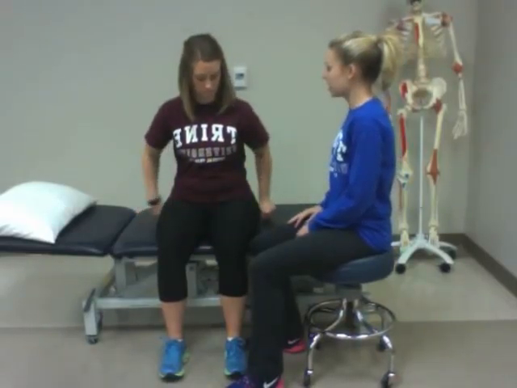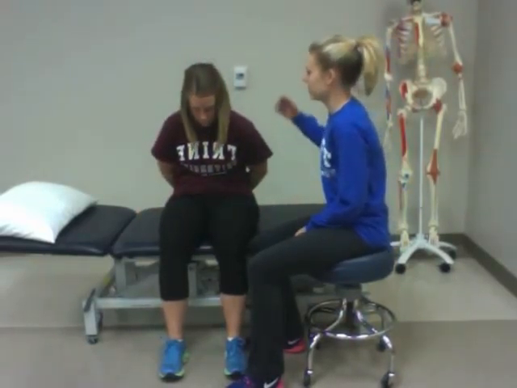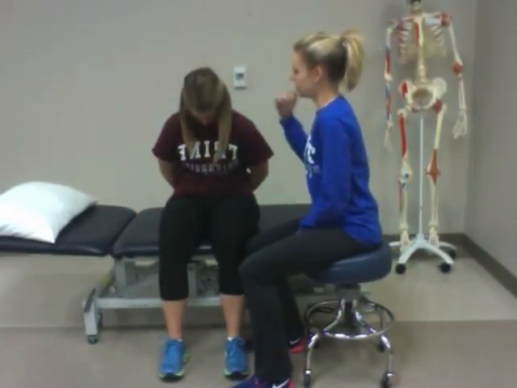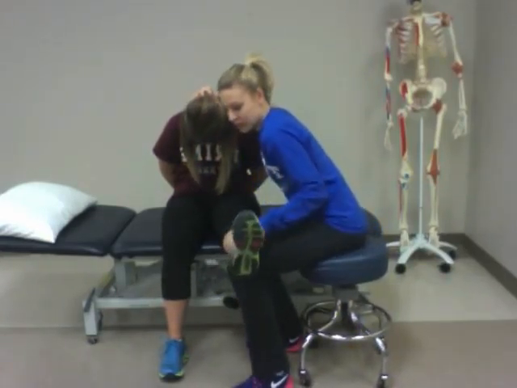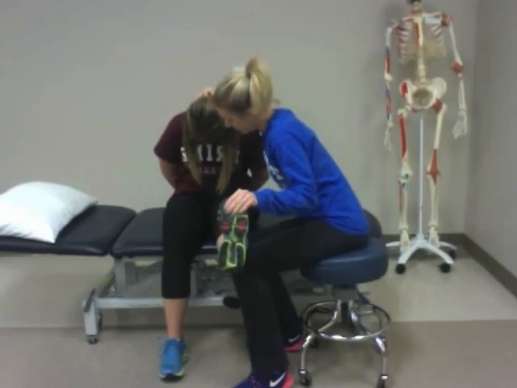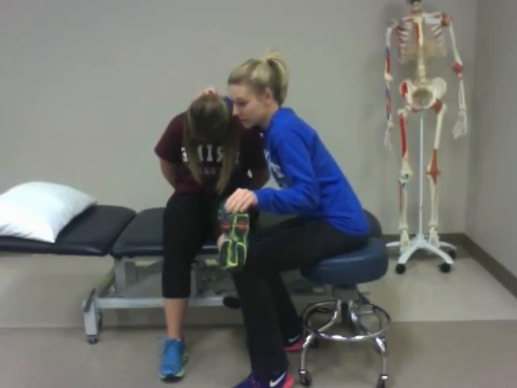The slump test is a neurotension test for the lower limb. I'm going to ask you to put your hands behind your back. Go ahead and slump down for me. Good. Bring your chin to your chest. Apply overpressure. Just straighten the knee. Flex the ankle. If the patient is having symptoms, I ask them to lift their head up, and then I would ask if any symptoms have changed.